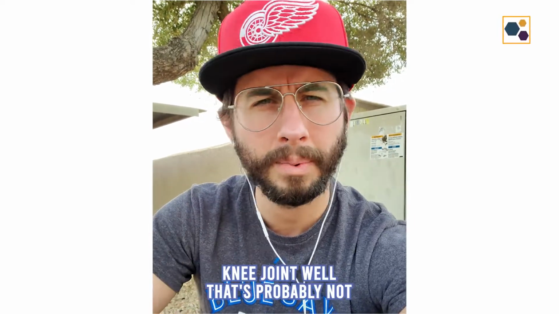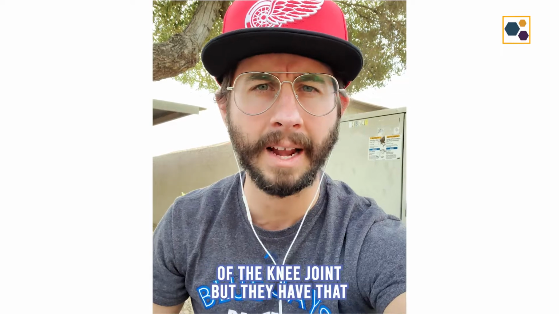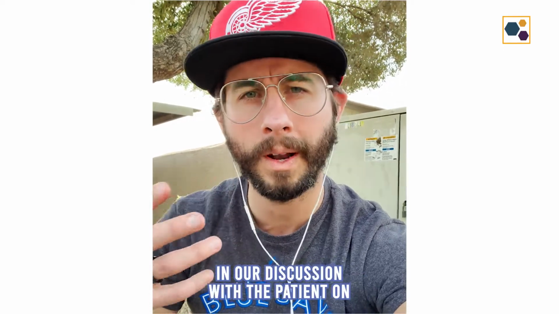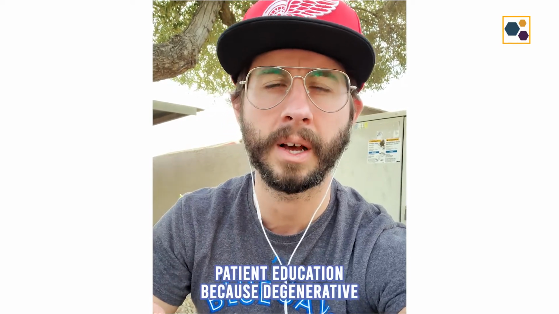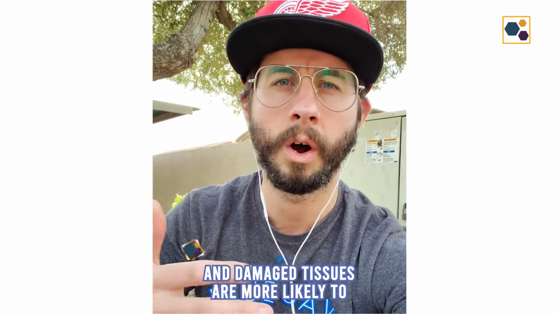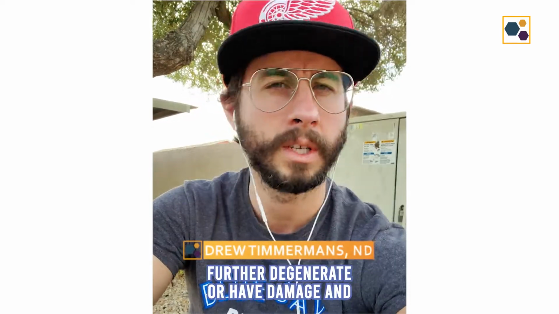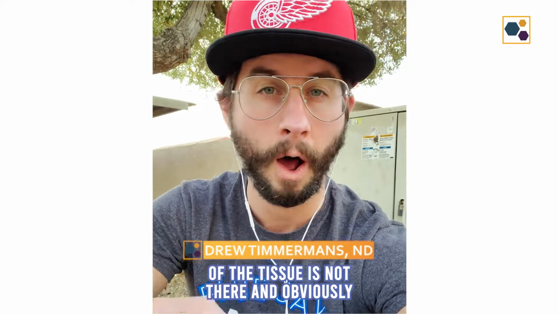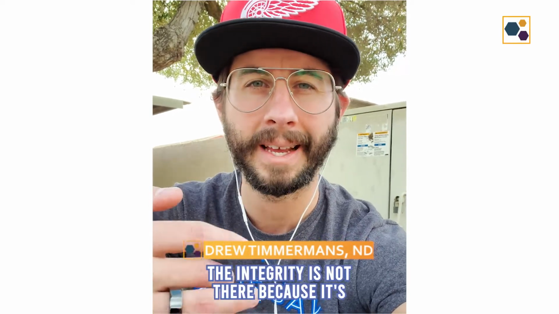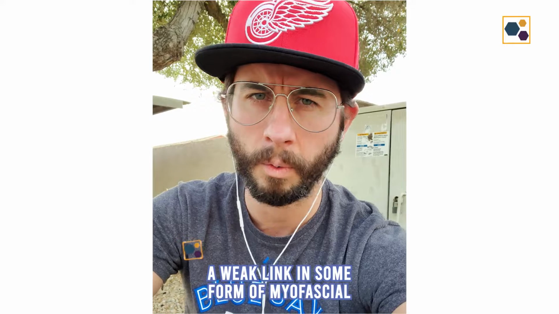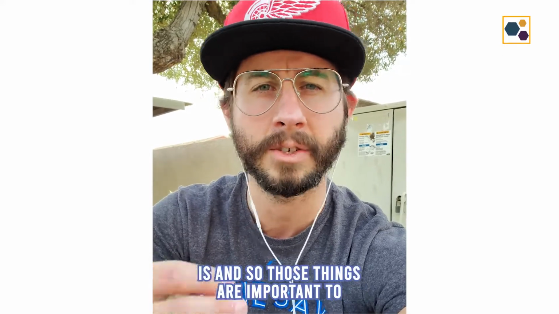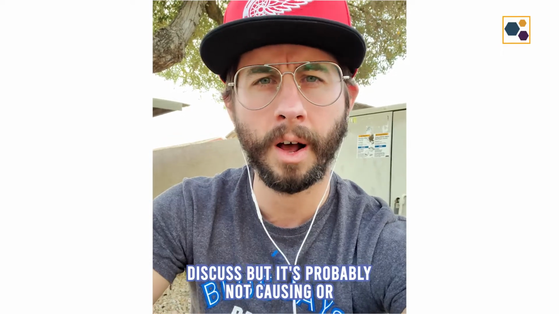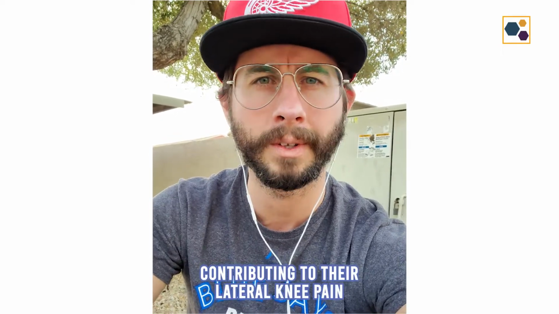Well, that's probably not contributing to the pain on the outside of their knee joint, but they have that meniscus tear, and that becomes important in our discussion with the patient on patient education, because degenerative and damaged tissues are more likely to further degenerate or have damage because the integrity of the tissue is not there. And obviously the integrity is not there because that's a weak link in some form of myofascial chain or movement pattern or whatever it is. And so those things are important to discuss, but it's probably not causing or contributing to their lateral knee pain.